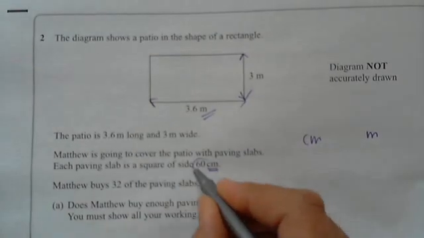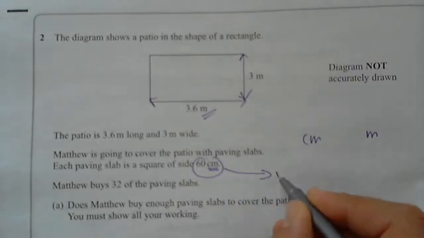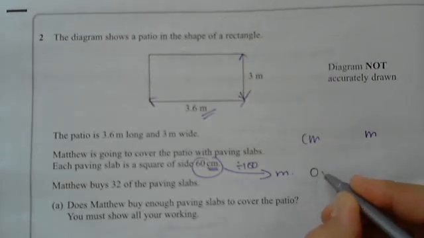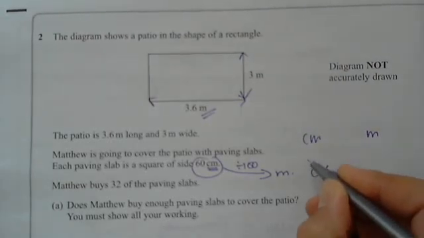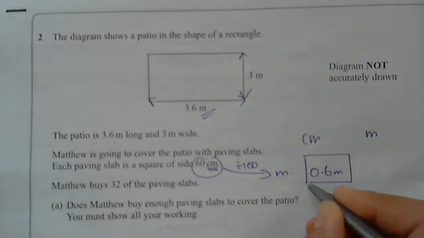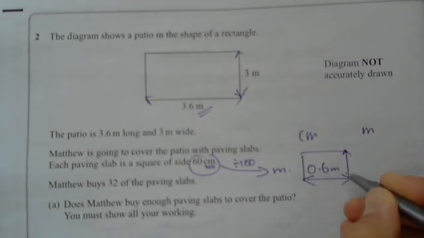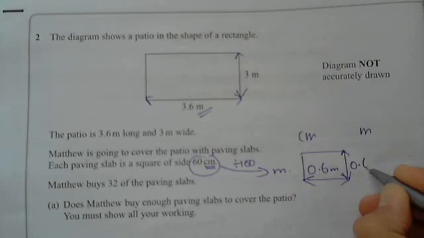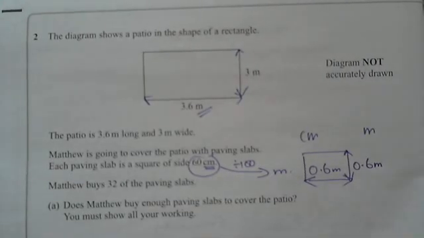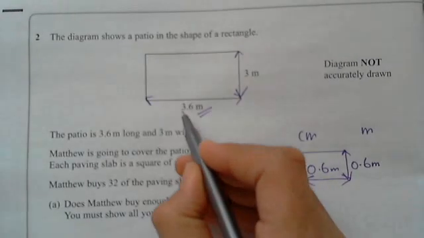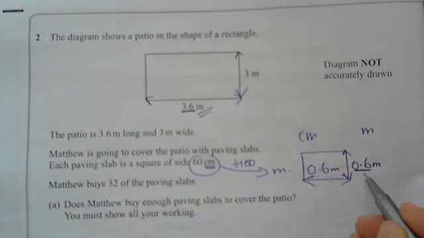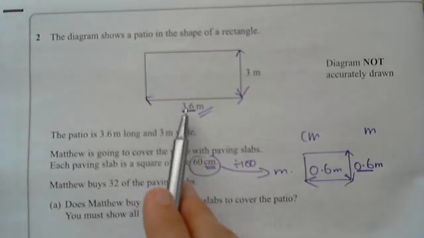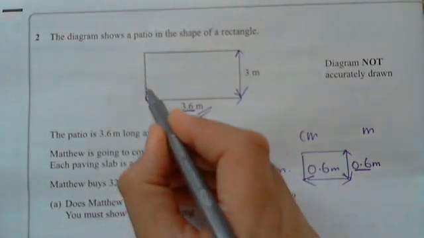Now, first of all, 60 centimeters. Let's change it to meters by dividing by 100, and that'll give you a 0.6 meter slab. Now, this is 3.6 meters and that's 0.6 meters. We can think how many 0.6s can we fit into 3.6 along here.